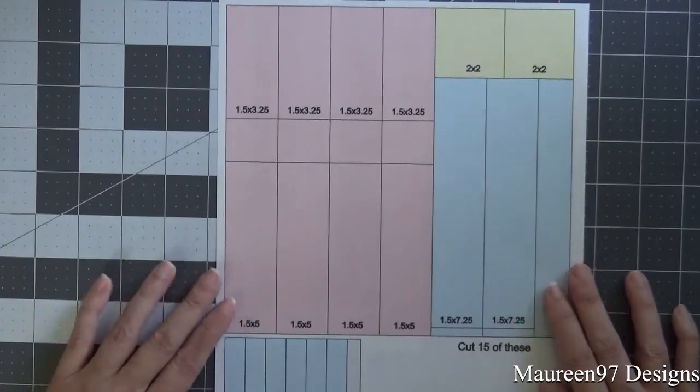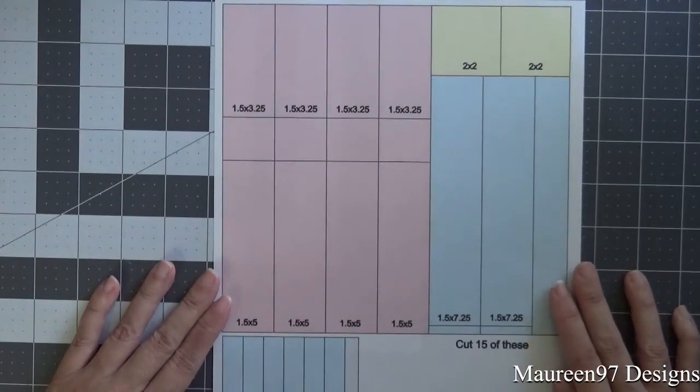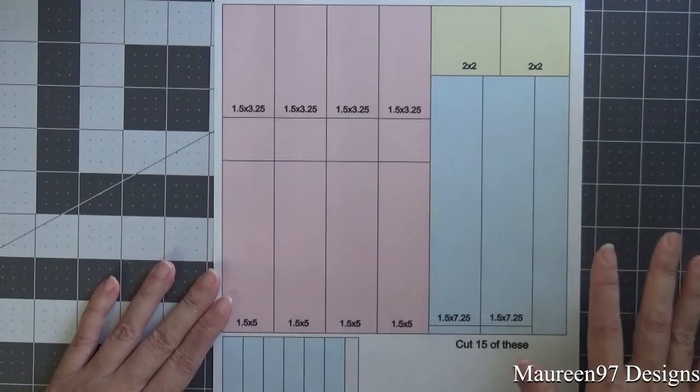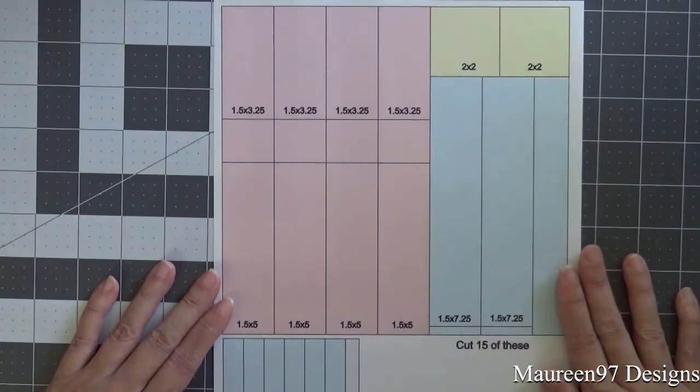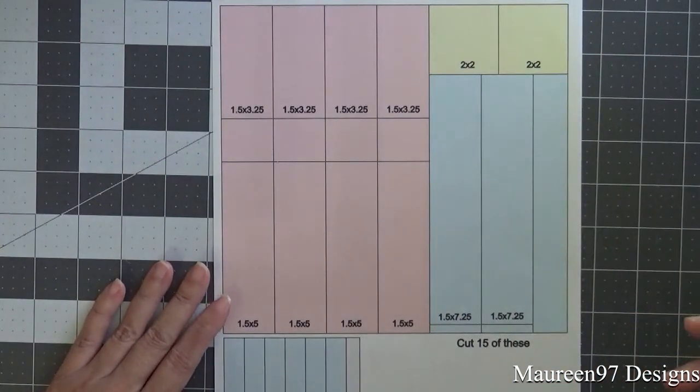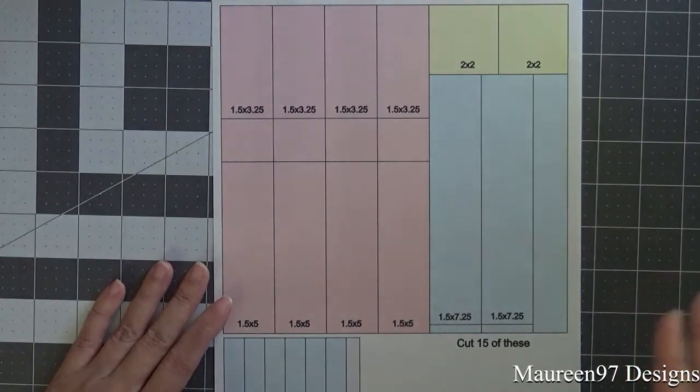So I figured out how to capture the screen images on the computer, not screen images, but the video on the computer. So let's head over to my computer and I'll show you the very basics on how to get started.